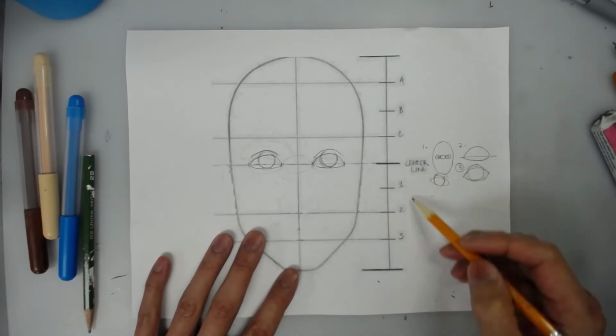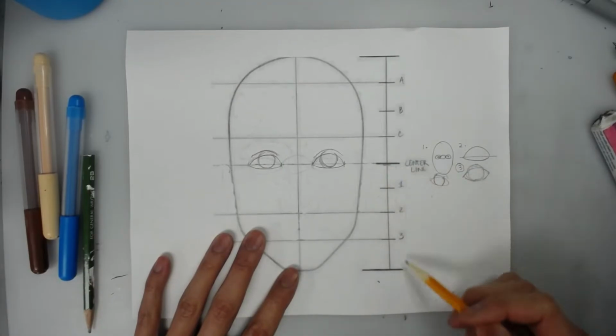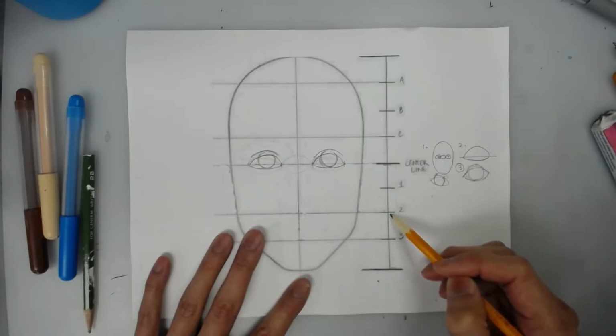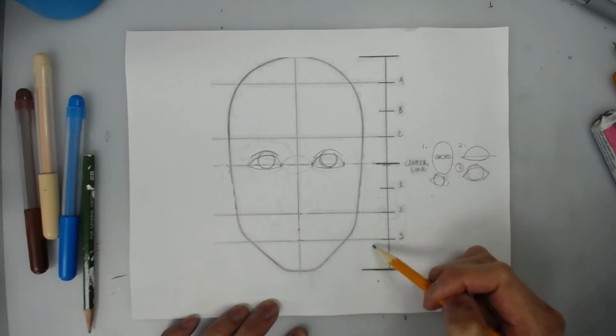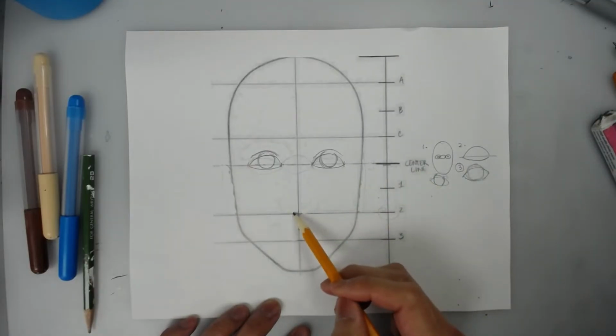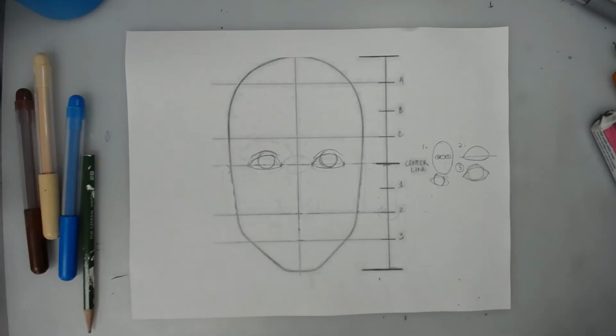Now the nose will be in between the eye line, the center line, and the chin line. In between, over here, in the middle, in between the eye line and the middle. So for the nose, there's only 3 lines you need to worry about.